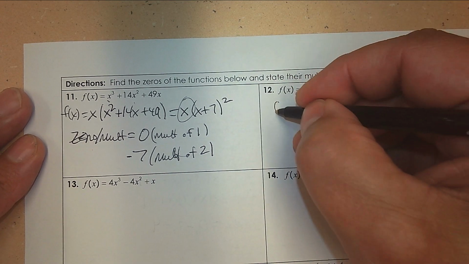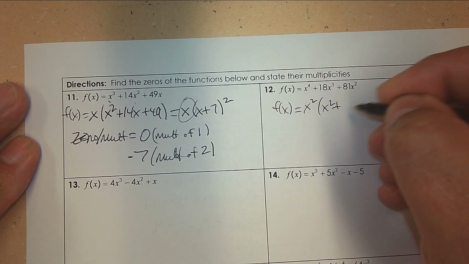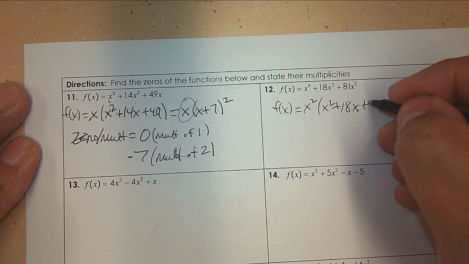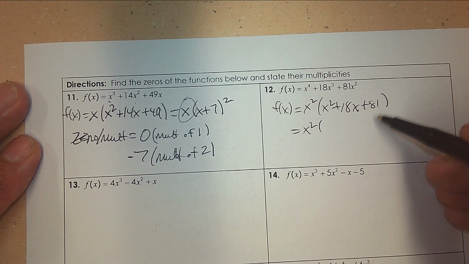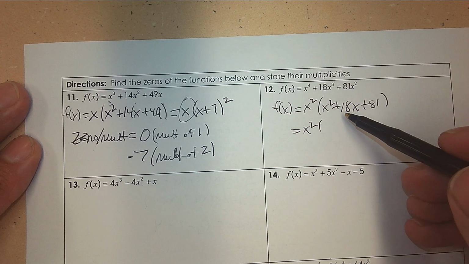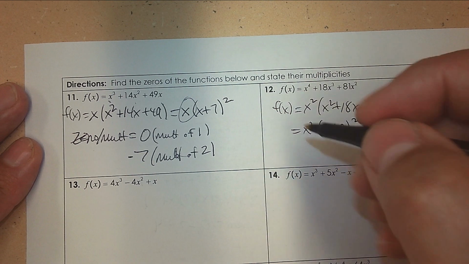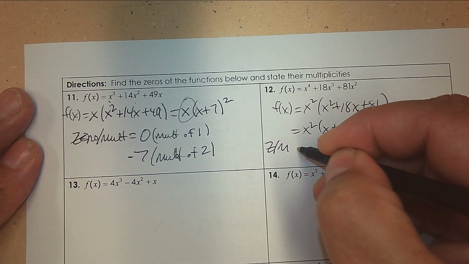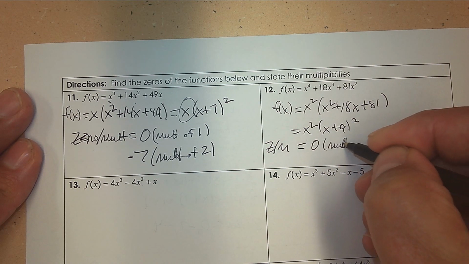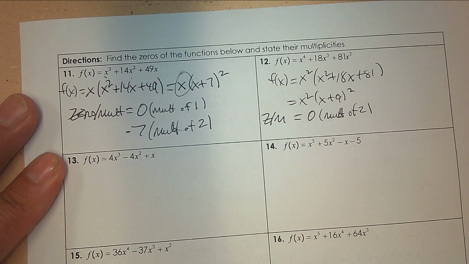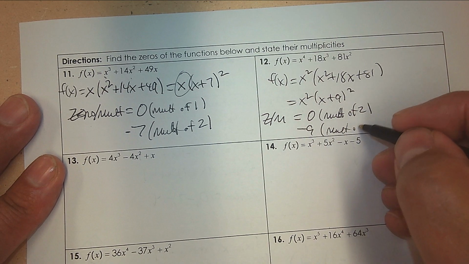Okay, so next up, factor. So we factor out an x squared. And then think, what's left over? What two numbers multiply to 81? The same two numbers add to 18. That's 9 and 9, so we can square it. And then again, the zeros and multiplicity. So x squared, it's just 0, but it has a multiplicity of 2. And then negative 9, and it has a multiplicity also of 2.